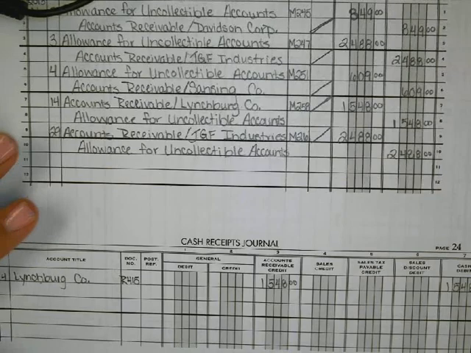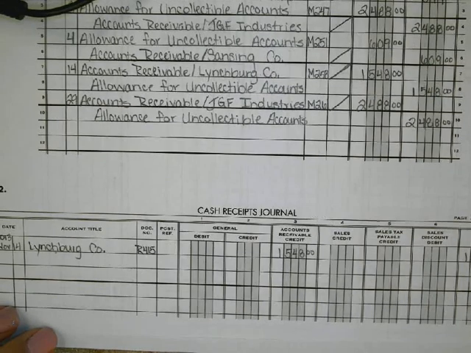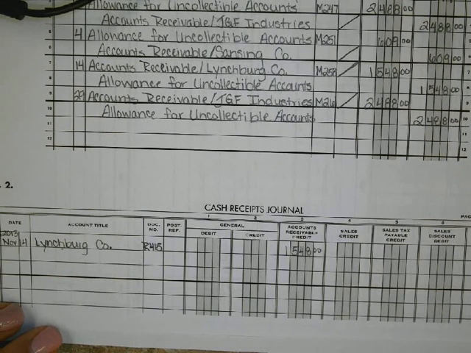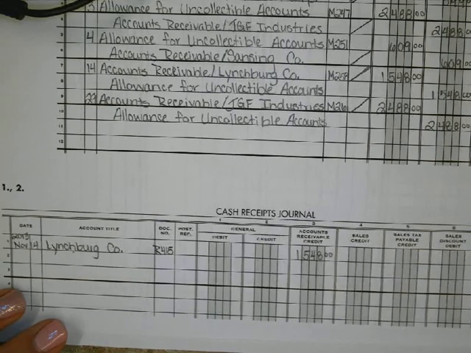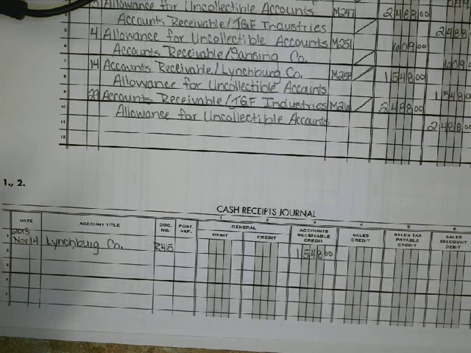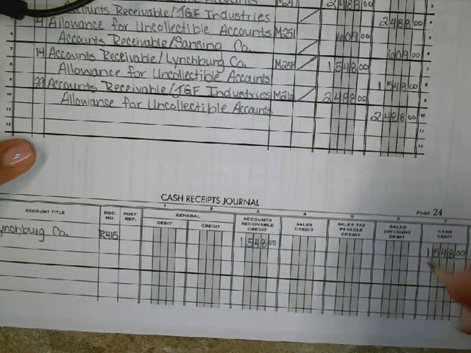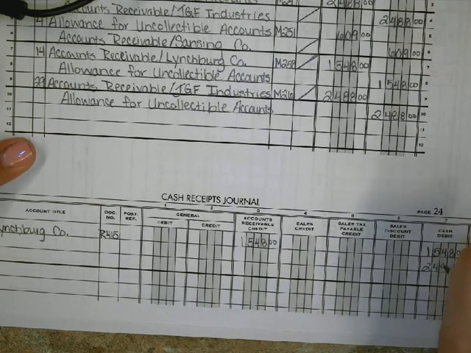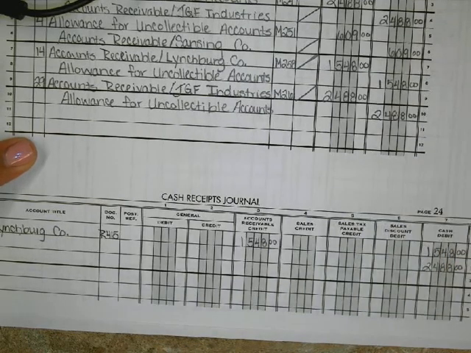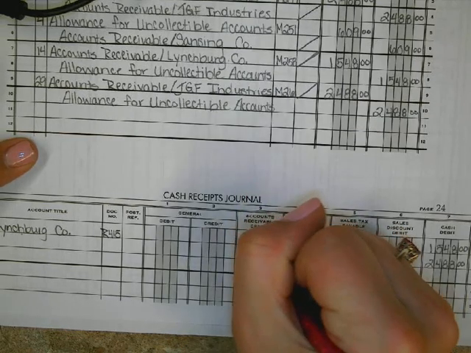Okay, now the second part of our transaction is we're going to put that into our cash receipts journal. Okay, so on the 29th, we got paid $2,488. That is our cash debit. We're going to credit our accounts receivable. And that specific account that we are going to credit is going to be JGF Industries. And that was receipt 429.